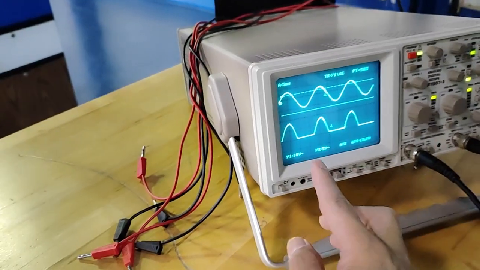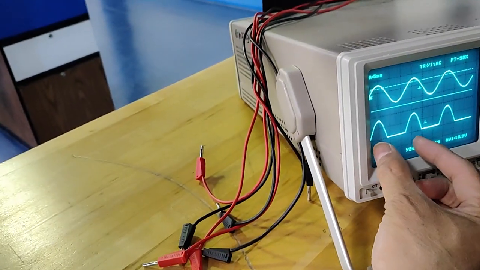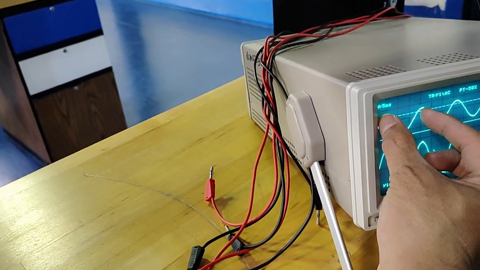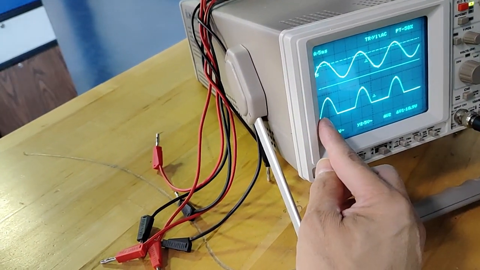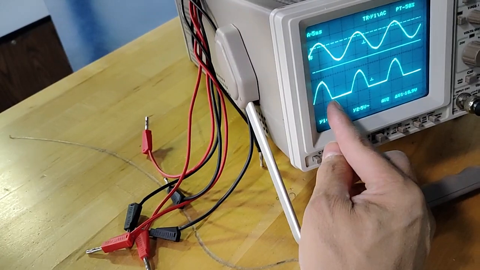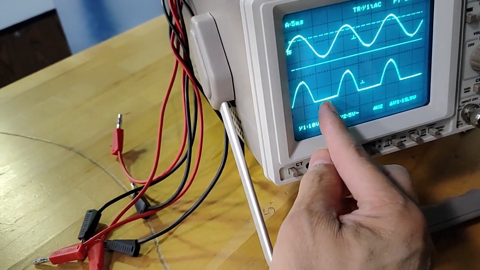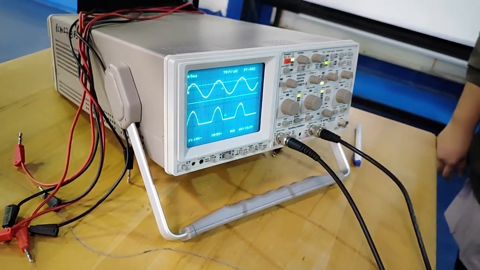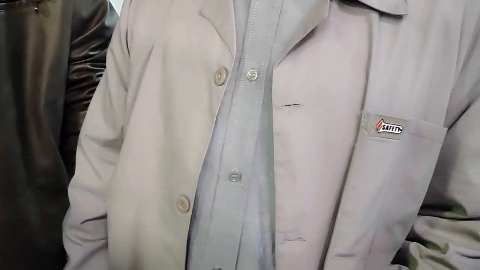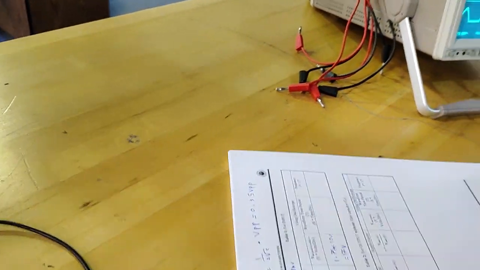The waveform complete cycle is this one, one full cycle. So this one will be 1, 2, 3, and 3.4. So it's 3.4. Agree? Yes, 3.4.